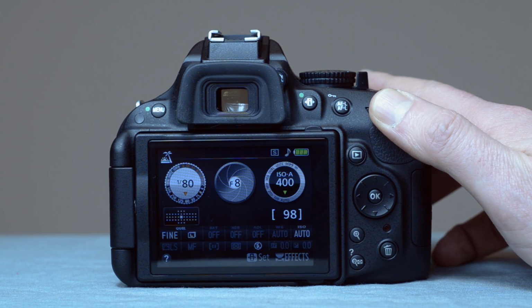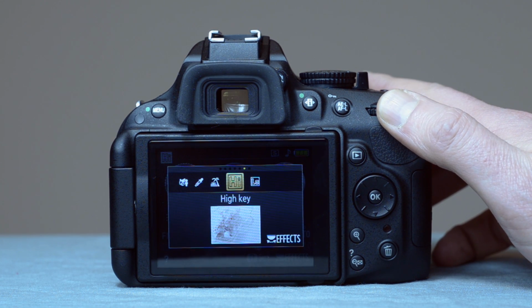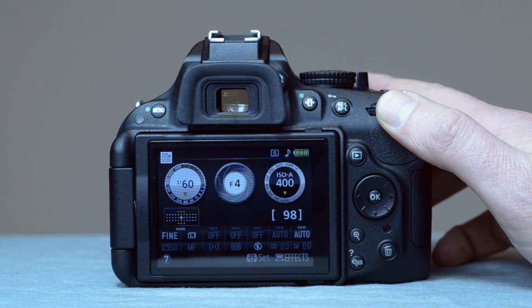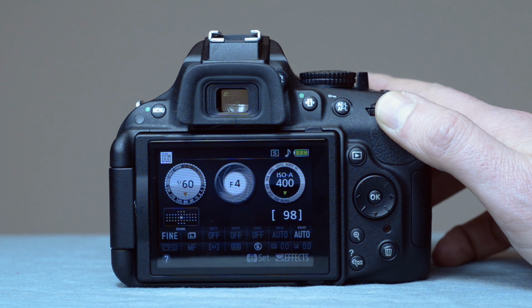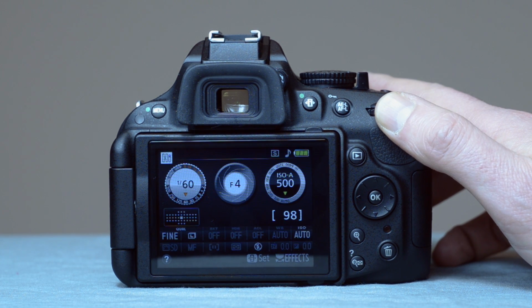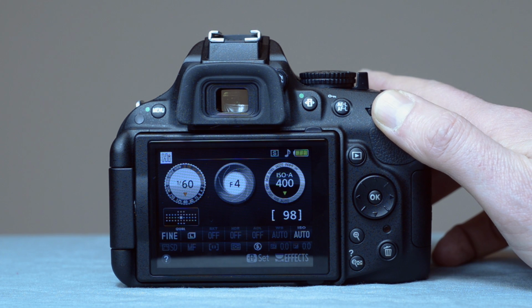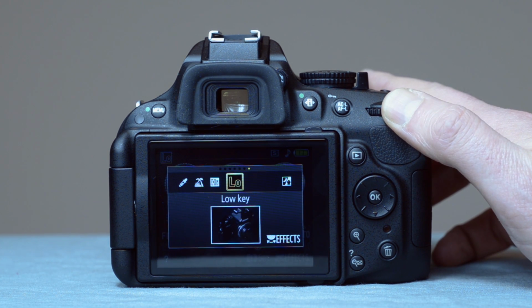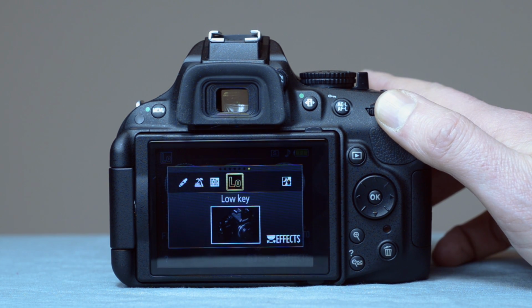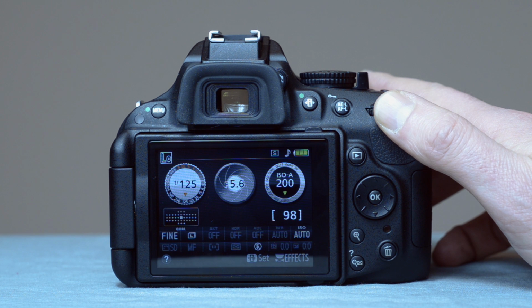And then finally, the last two keys, you've got high key, which bans shadow and emphasises the light available. And a good use of this sort of effect is perhaps shooting someone who's blonde against a white background, or something that's quite light against a white background. And then the complete reverse of that is low key, which emphasizes the shadow and tries to get rid of most of the highlights except the very extremes.